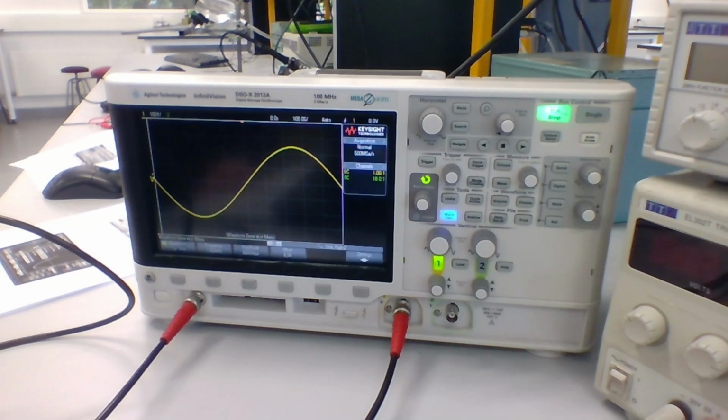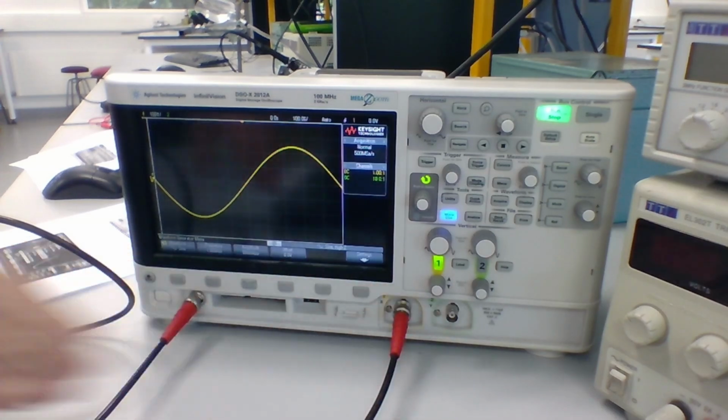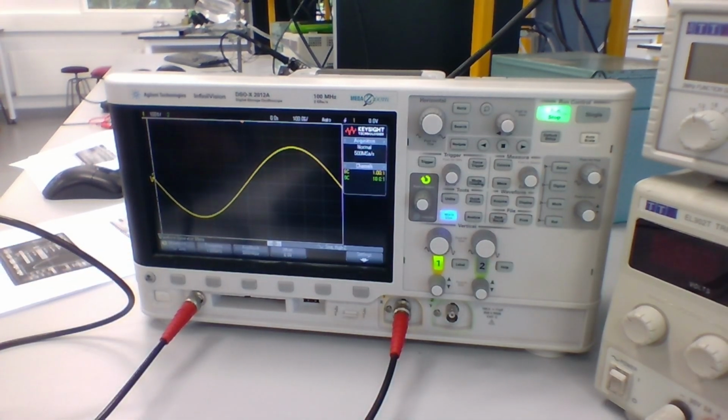So whenever you're connecting probes or cables to your oscilloscopes, just make sure you know what attenuation they're set to, what attenuation the oscilloscope is set to, and make sure they match. Otherwise, what you're measuring may be 10 times too large or too small.